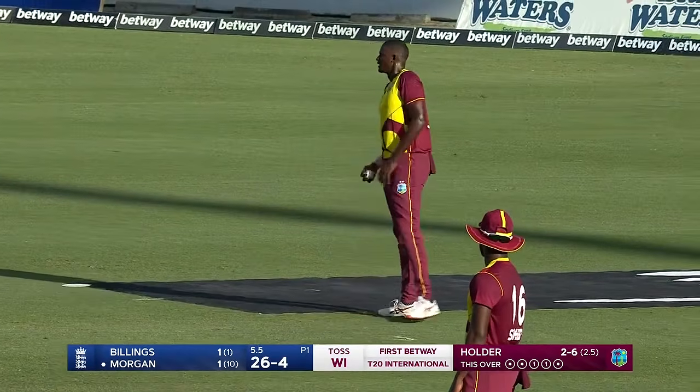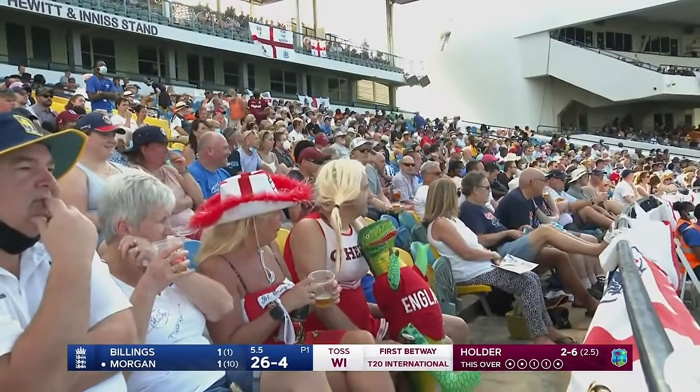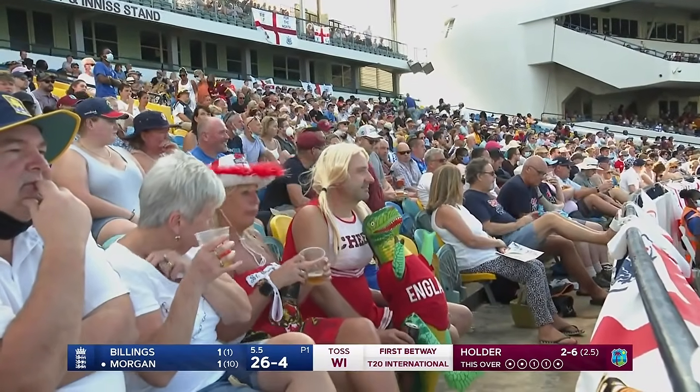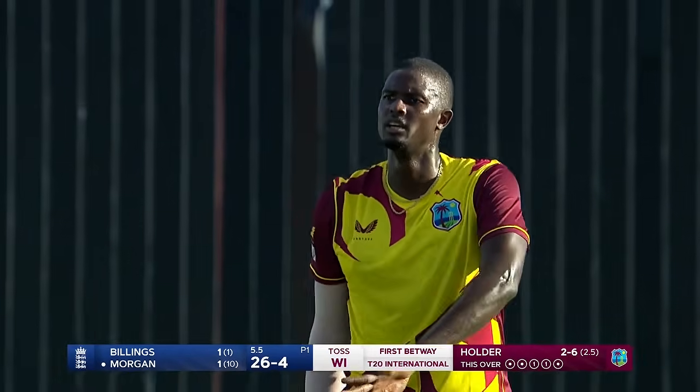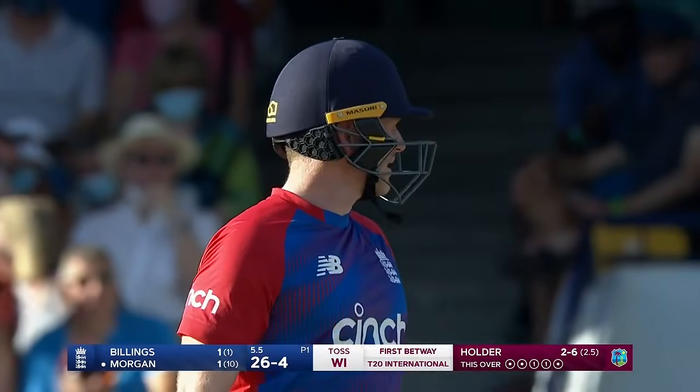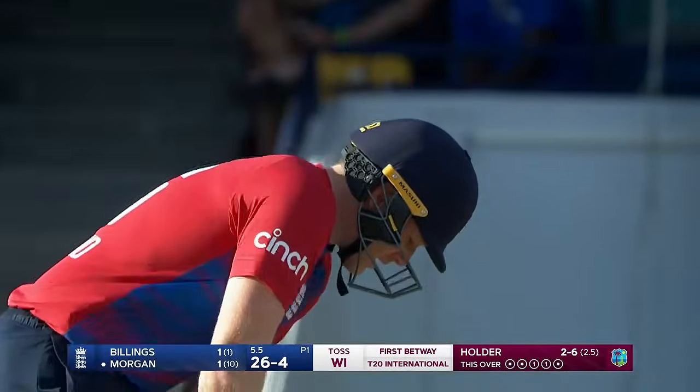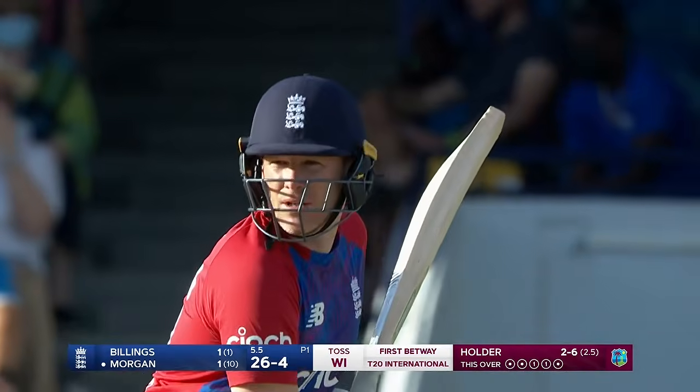Quite a large percentage of those will be English and UK fans. Questionable attire, but enjoying themselves nonetheless. Would not have expected to see this from the ranked number one side in the world, England.